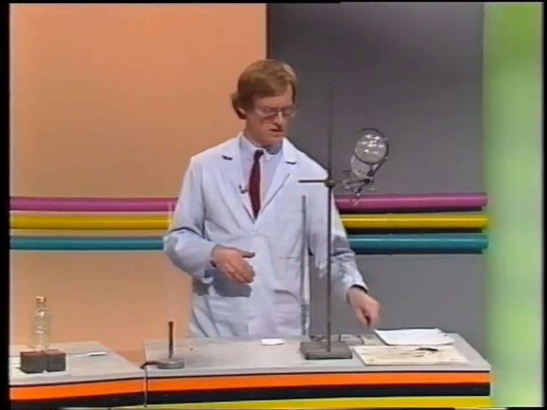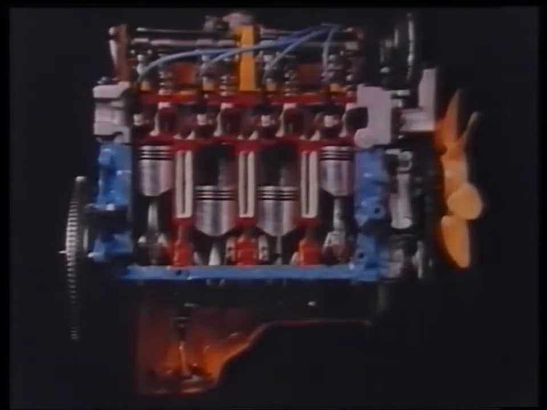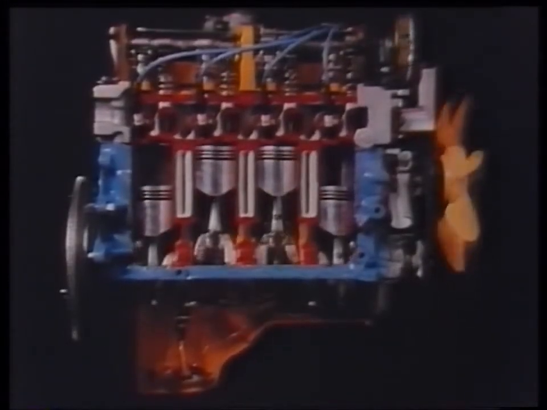You can harness these vigorous reactions involving gases so that the energy just doesn't get wasted. You can turn it into movement. And that movement can be used to drive a car engine, for example. The petrol and oxygen mix together, they burn, and the explosion drives the piston up and down in the cylinder.